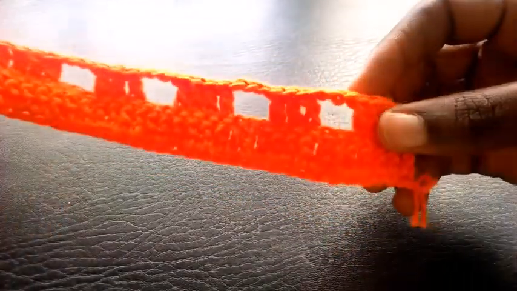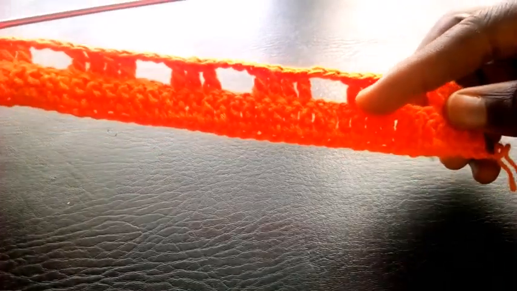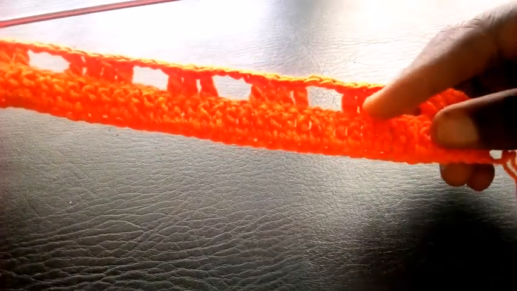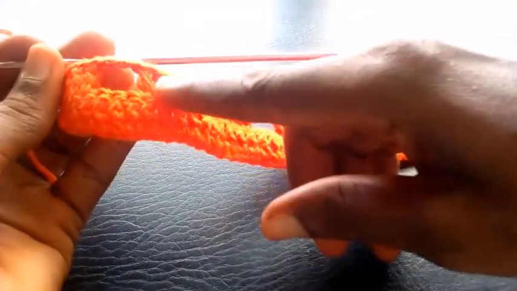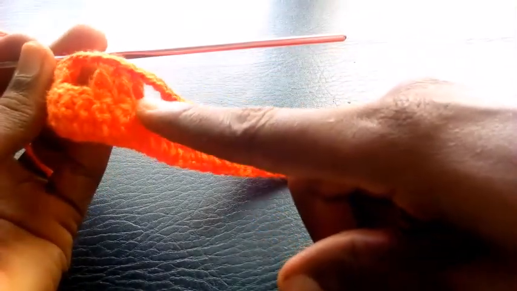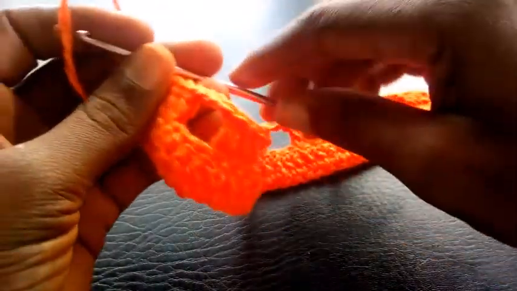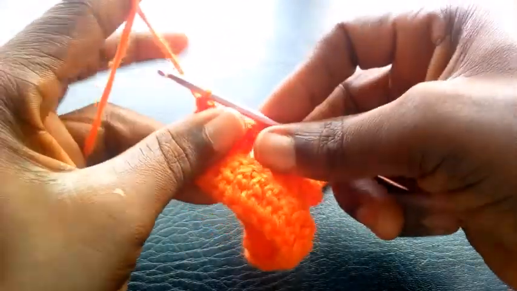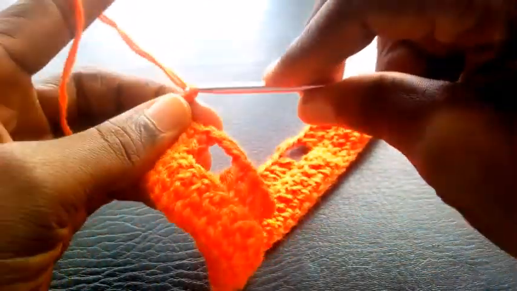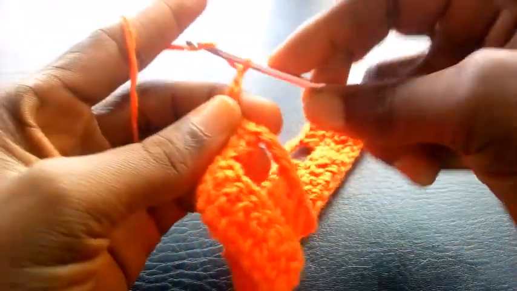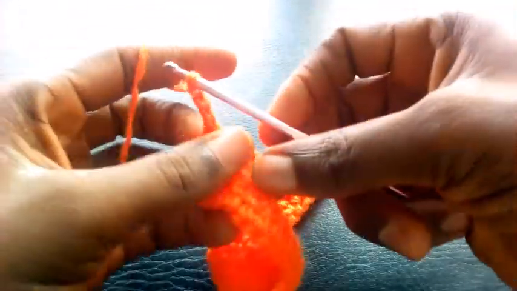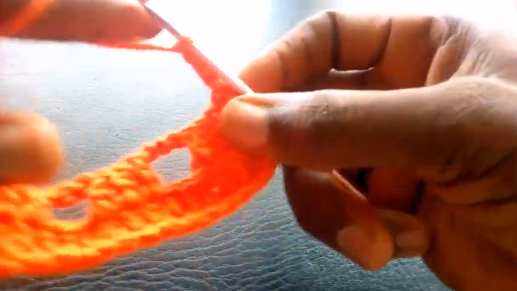You can see, I started with 3 triple crochet here. I end it with 3 triple crochet here. Can you see? 1, 2, 3. So right now I'm going to proceed. I'm going to chain 3. 1, 2, 3. So having chained 3, I turn it like so.